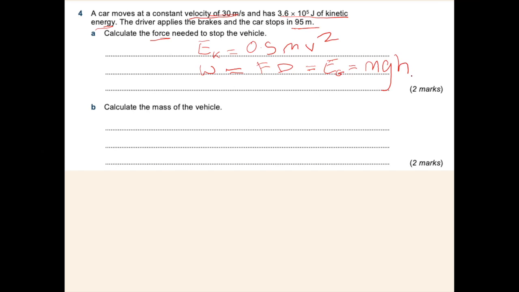Height is a distance, and mass times gravity is always the force you exert as you go around this earth. You exert a force that is related to your mass and the gravity that's pulling on you.